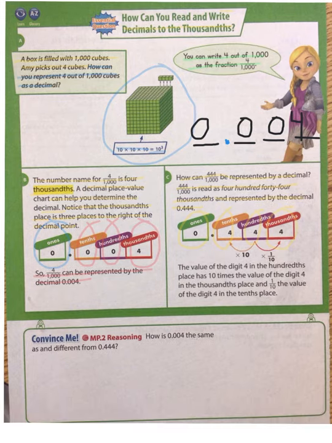This next part is a little bit tricky, so just try to follow along with me. The value of the 4 in the hundredths place, which is right here, I'm going to circle it in blue, is 10 times the value of the 4 in our thousandths place, which is right to the right of it, and 1/10 of the value of the digit 4 in the tenths place. So depending on whether we're going back or forth, and we're going to practice that in a little bit.